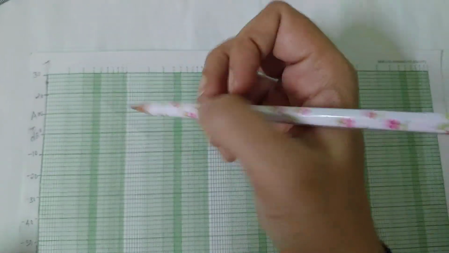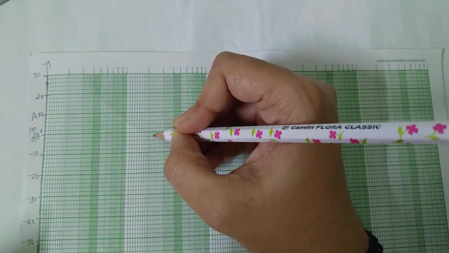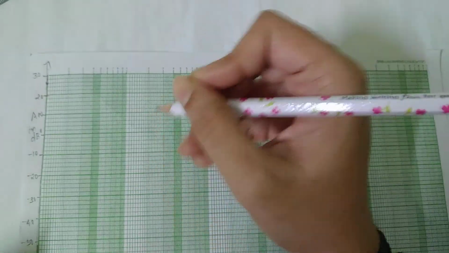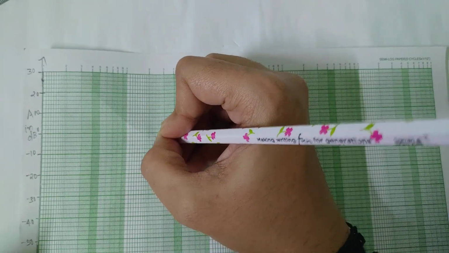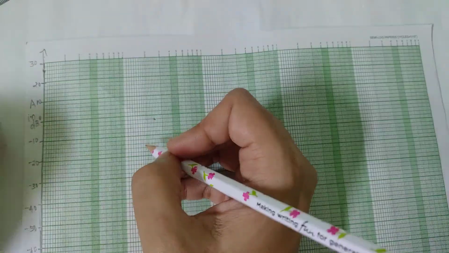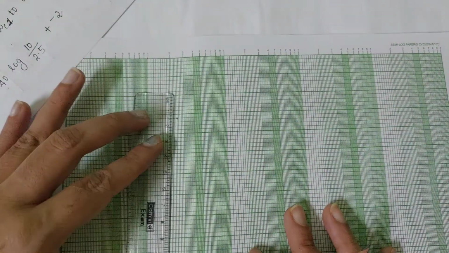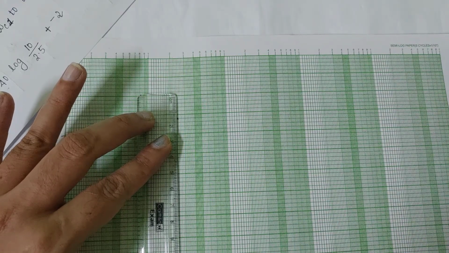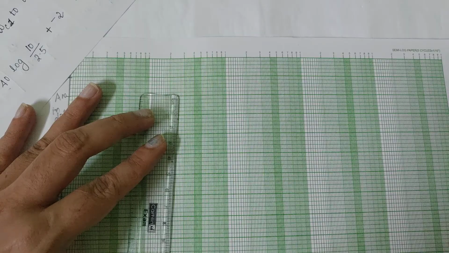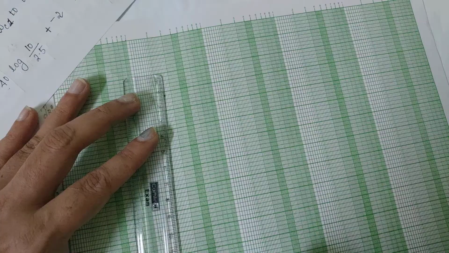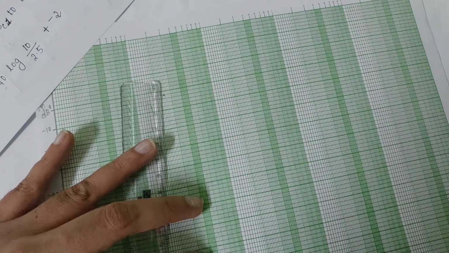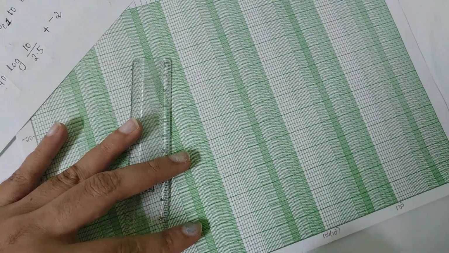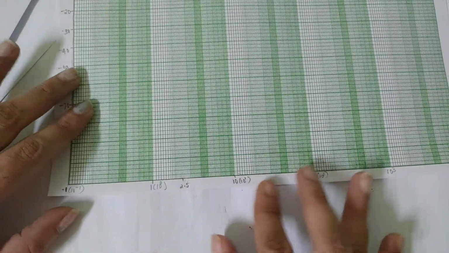So my value will be here, the 2.5. Here I will mark the 2.5.